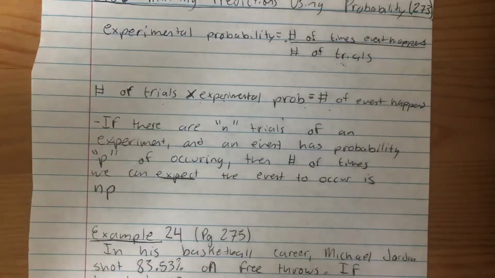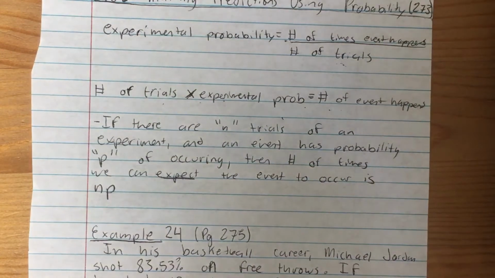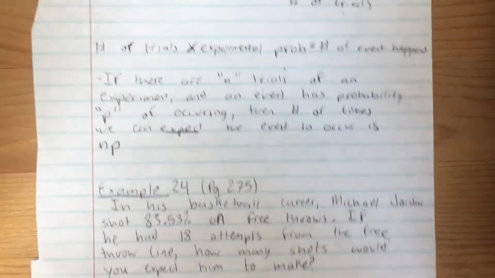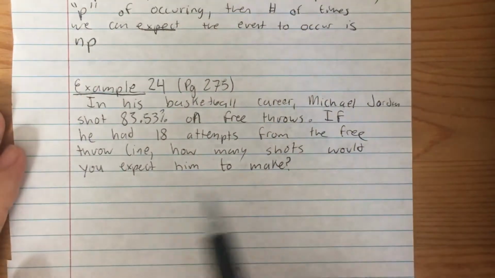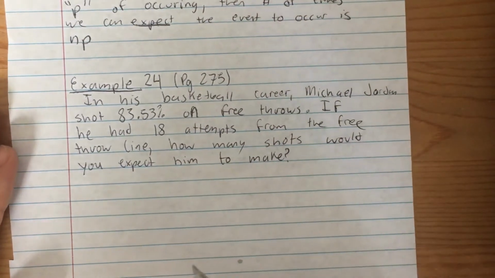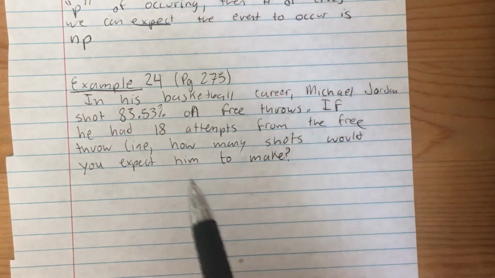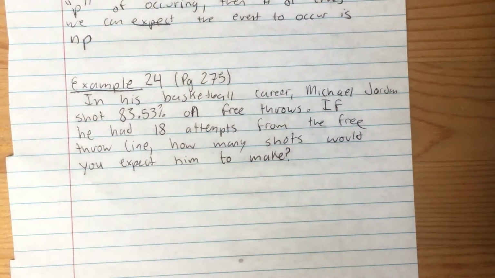And so I've only got one example of this for you all today, but I think it should make it pretty clear. In his basketball career, Michael Jordan shot 83.53% of his free throws, or he made that many. So if he had 18 attempts from the free throw line, how many shots would you expect him to make?